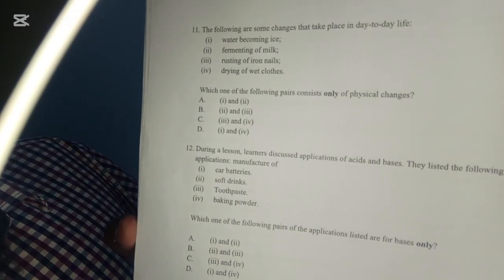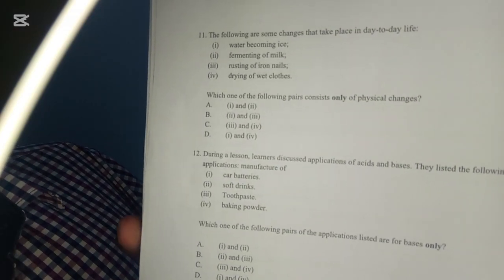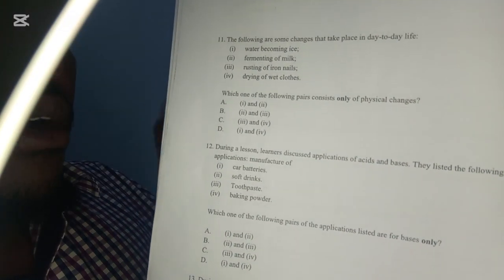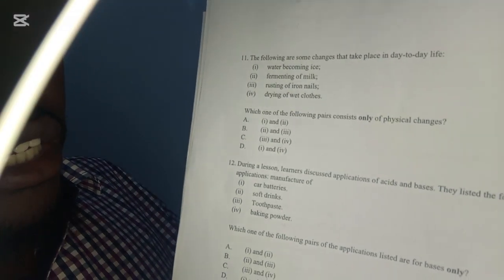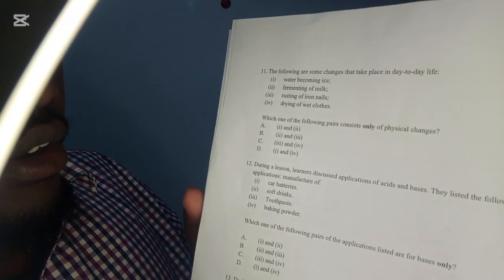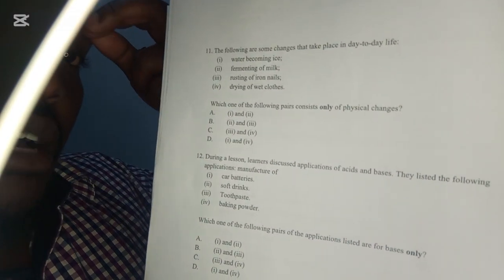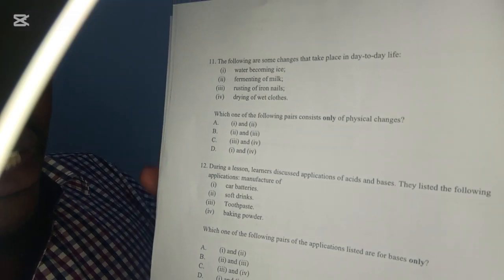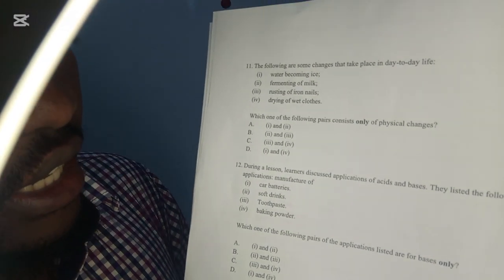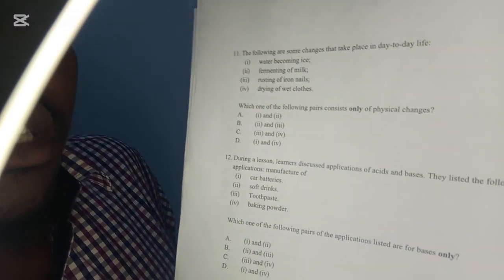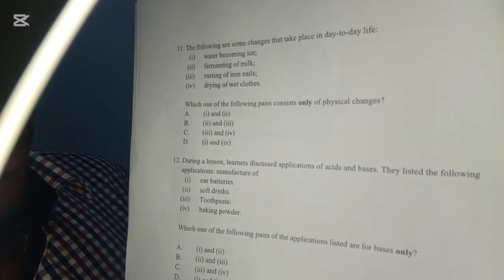So which one of the following pairs of applications listed are bases only? You need to understand substances around your environment that are bases and acids. So, alright, car batteries, we know car batteries use acids, and that's why the material inside is highly corrosive.